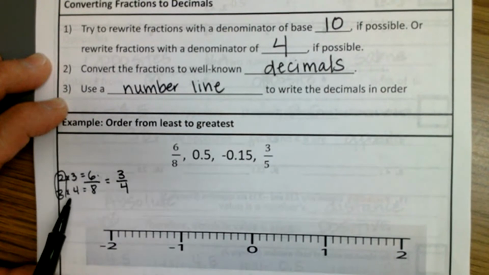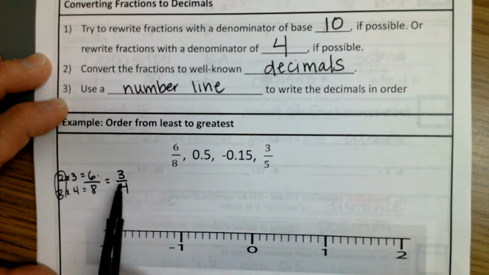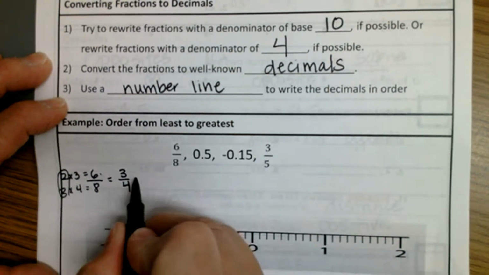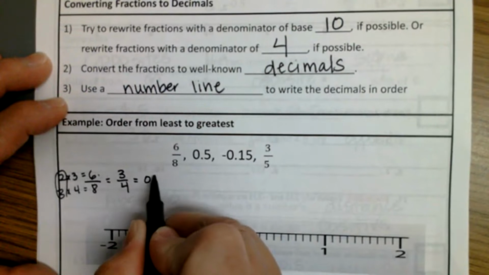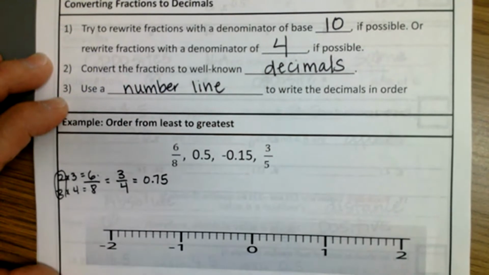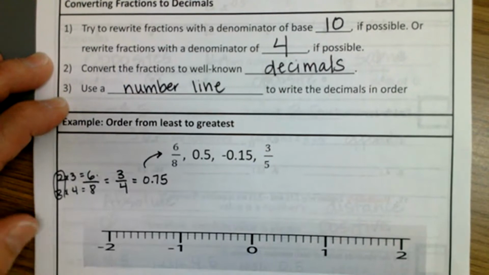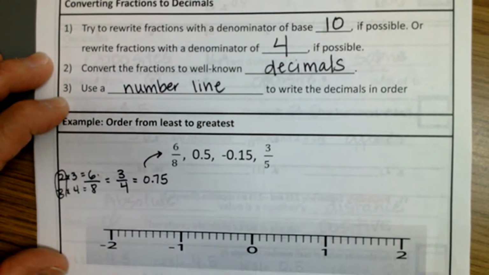There is my denominator of 4 fraction. And remember from the slide, 3/4 is 75 cents. So this decimal is 0.75. So 6/8 is the same as 0.75 as a decimal.